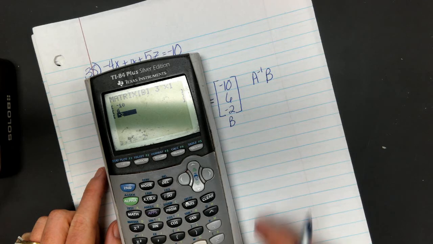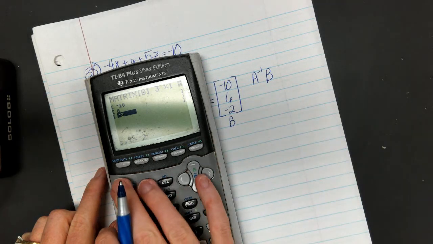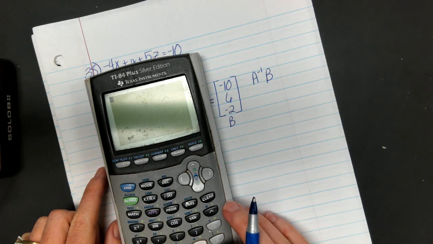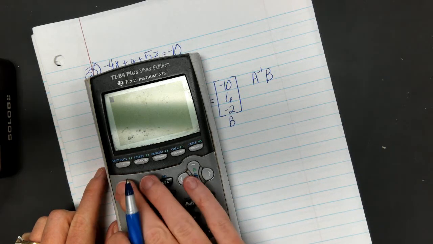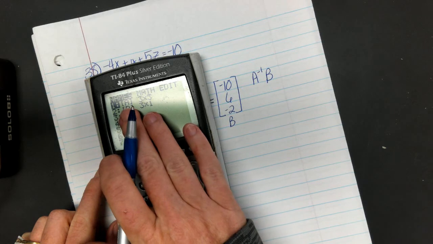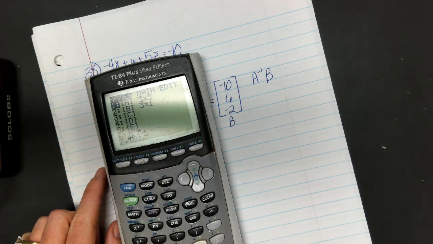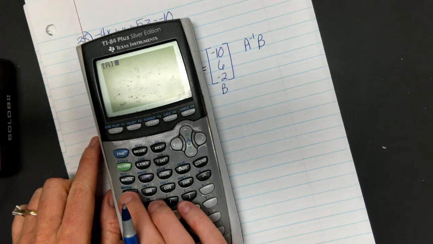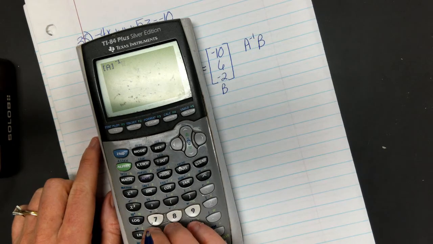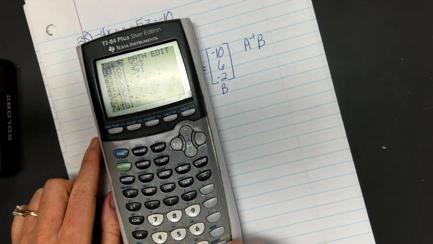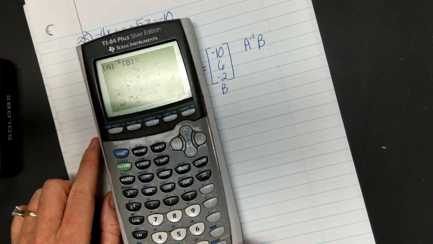All right, now before I enter my inverse, I'm going to go to second quit to get back to my home screen. Very important that we do that. And now I'm going to go to second matrix, and now I want to use A, so I'm going to do that under the names menu, so A. And then inverse is this button right here that we've been using for our matrix, so inverse. And then second matrix, and now I want to use B, so number 2.